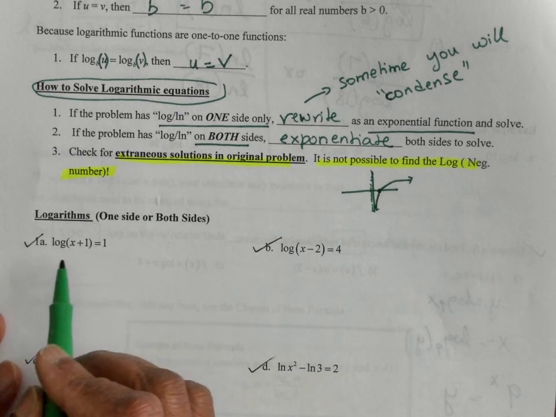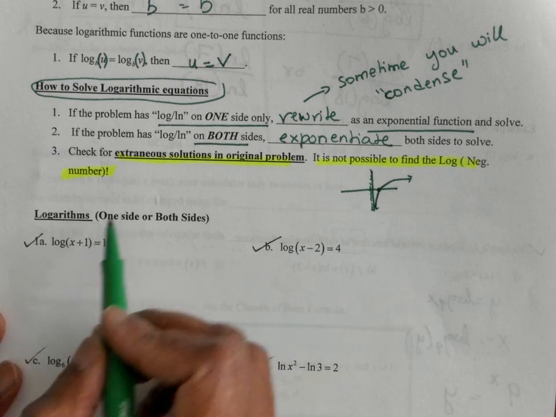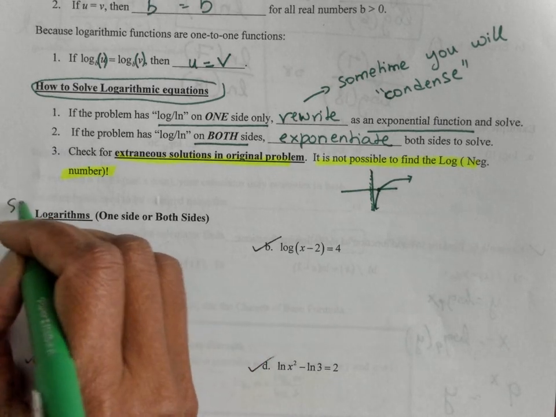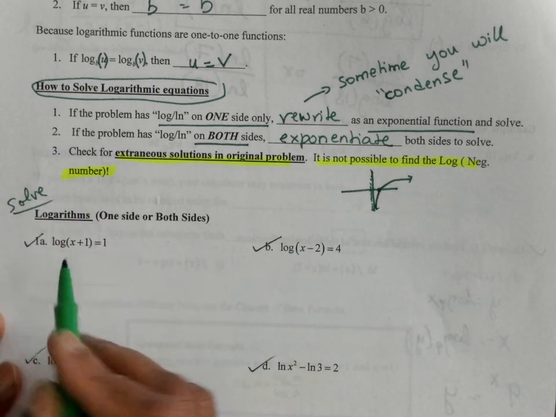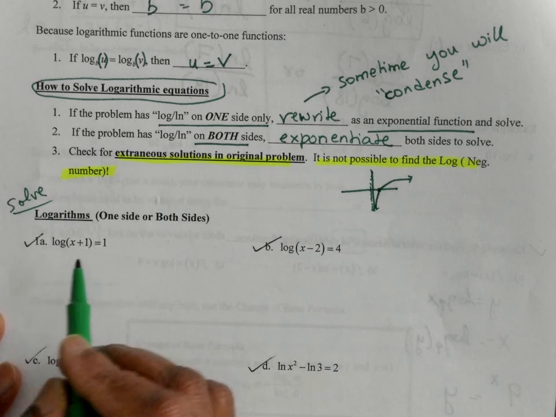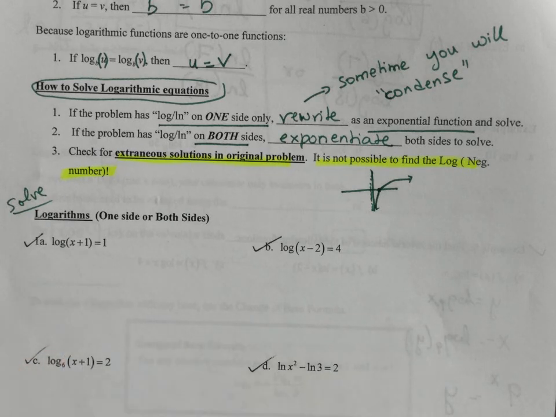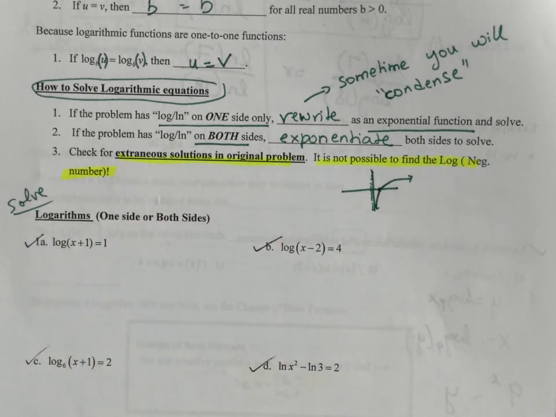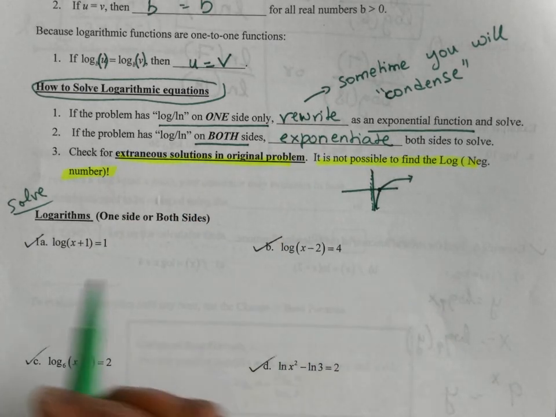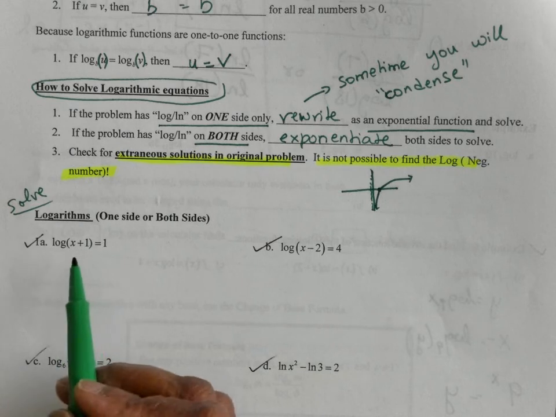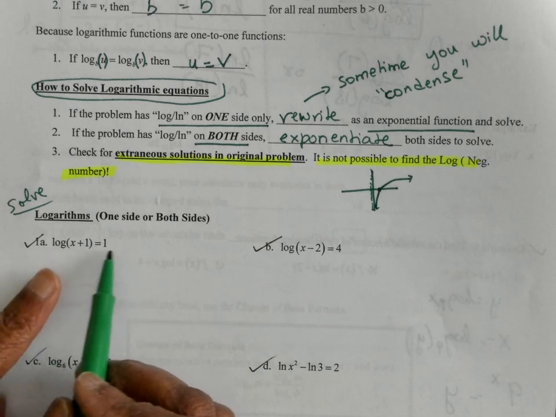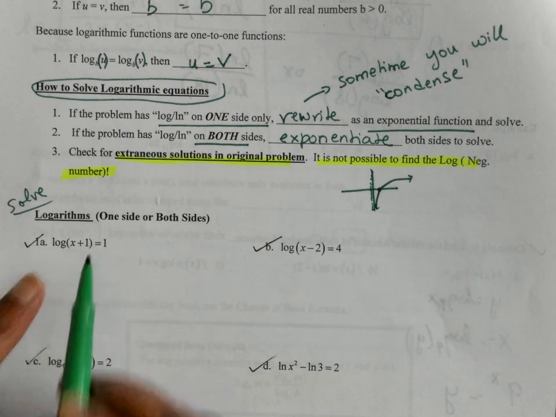Alright, so let's look at this. So solve this. This is what they're telling us to solve. Basically we're solving for x. You want to be thinking about is log on one side or both sides, because those are the two strategies. If it's on one side, you want to rewrite it as an exponential function. Sometimes you will have to condense, but there's no condensing. There's only one term. So can we all rewrite this in the exponential term?